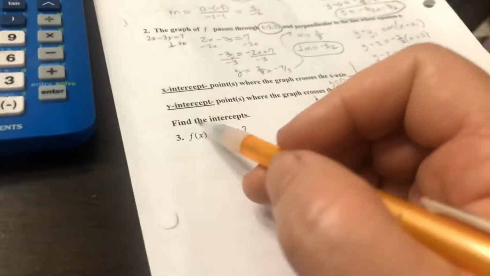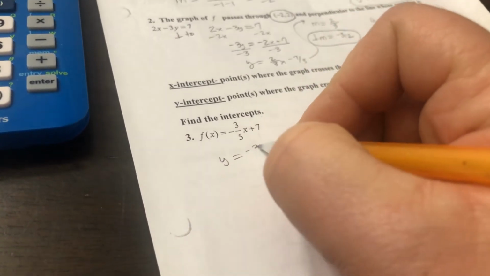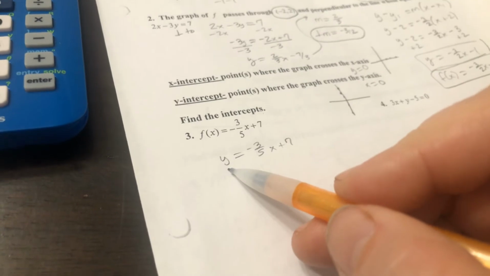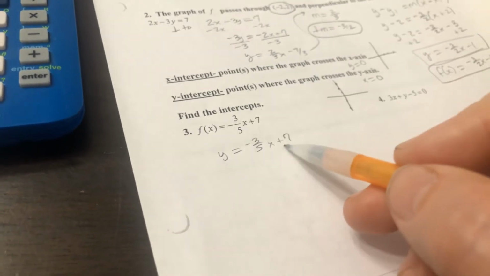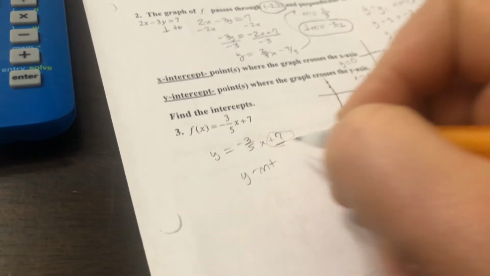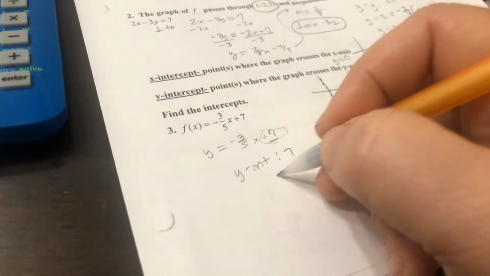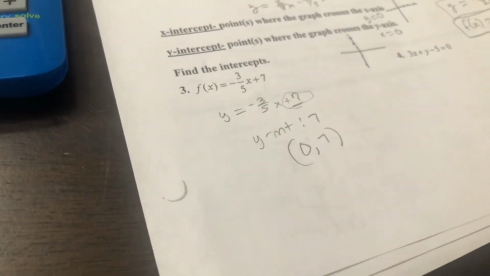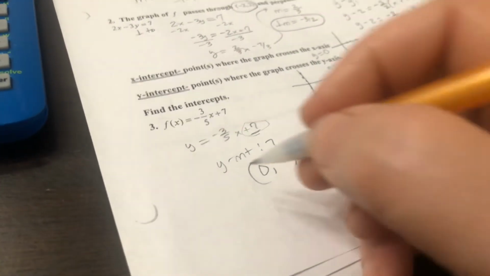So if we want to find the intercepts, y equals -3/5 x plus 7. Well, it says y equals, so one of the intercepts is staring me right in the face, 7. So the y-intercept is 7. If you were going to write that as an ordered pair, it would be (0, 7). So that's how you find the y-intercept.